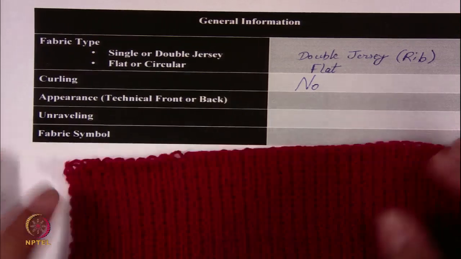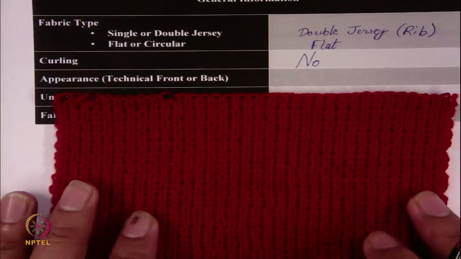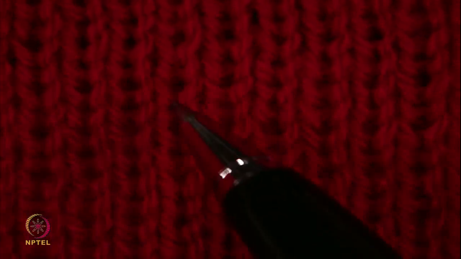Appearance, this is the most important part. If you see the appearance of the fabric, I am going to zoom it. On one side you can see only the leg part. Only the leg part.